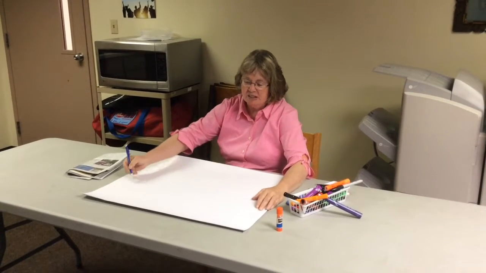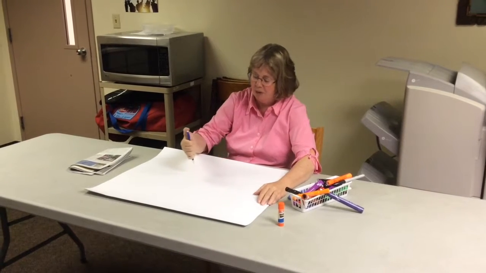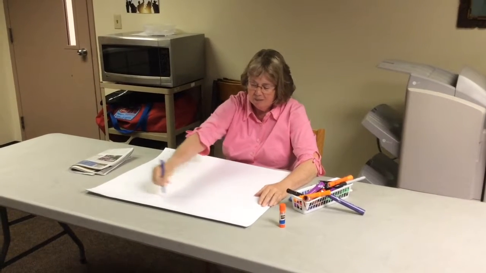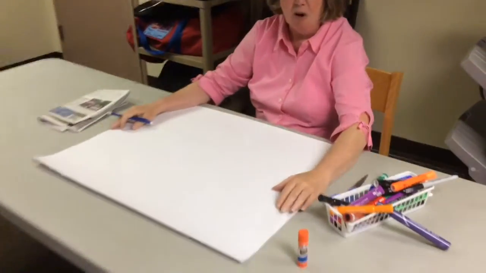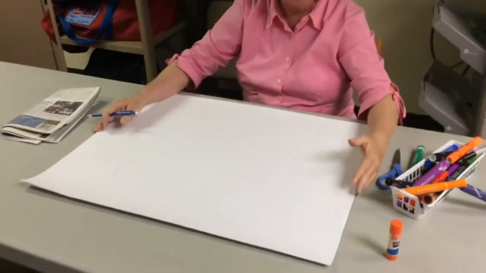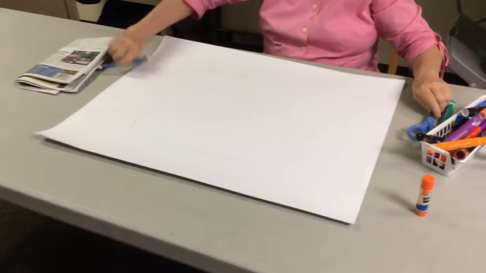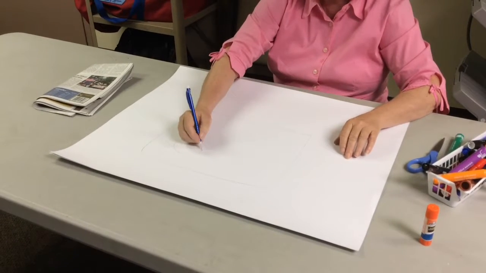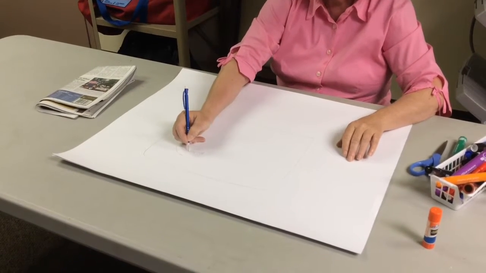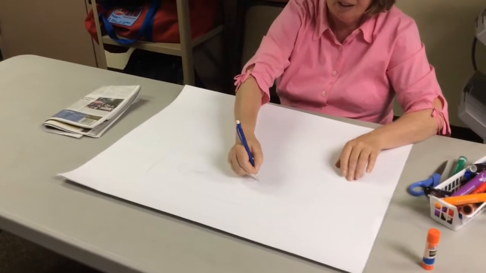So the first thing the students need to do is draw either an animal cell or a plant cell on their poster, using only the center of the poster board. And students are going to put, for instance, a nucleus, and a mitochondria.